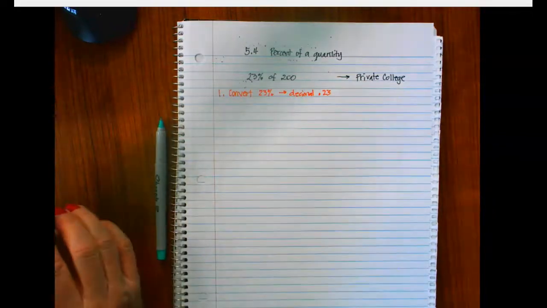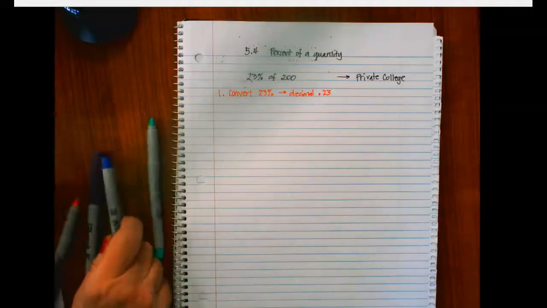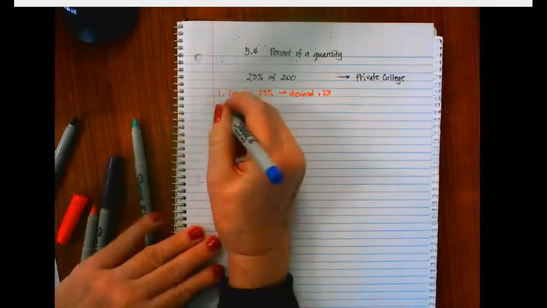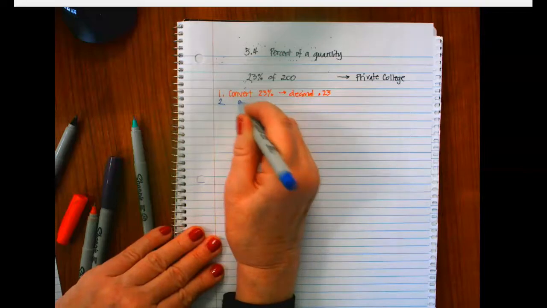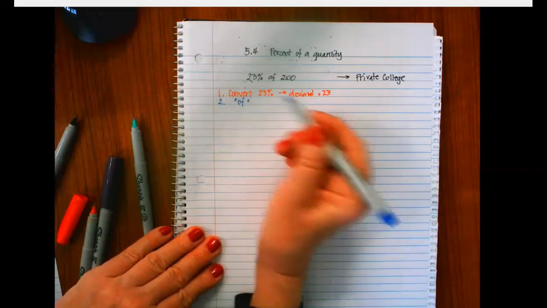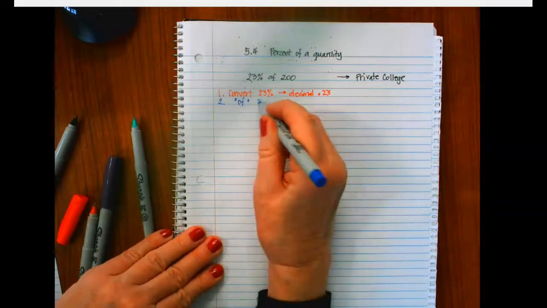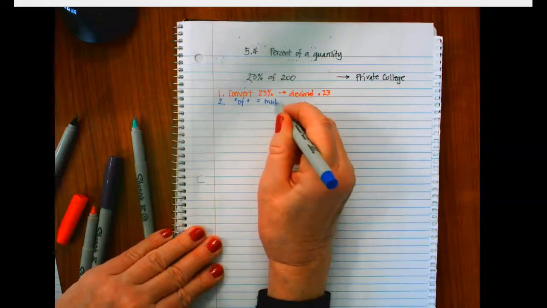Be sure to pause this along the way as you need to. The second piece of knowledge we want to have in mind, if you don't already have it, is that the word "of" in math always means multiplication.